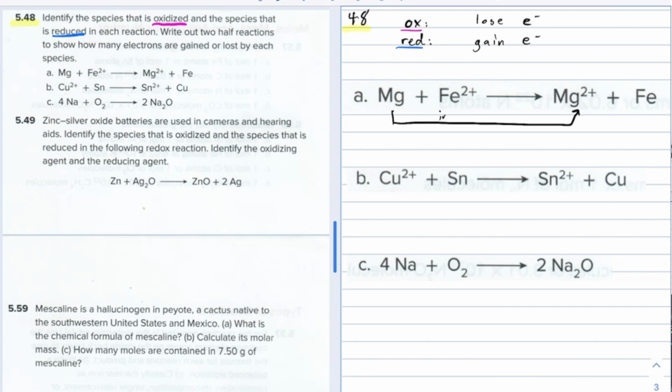And when something increases its charge, that means it has lost electrons. It loses electrons, and so we're going to say that this is the one that's oxidized. The magnesium has been oxidized.